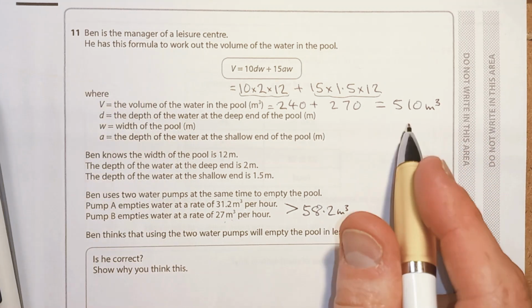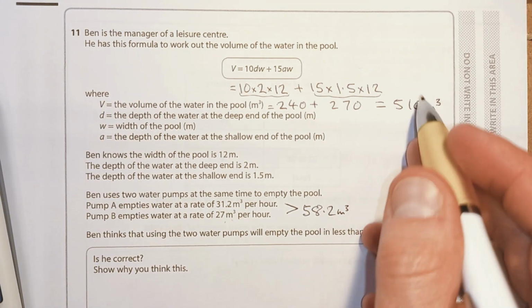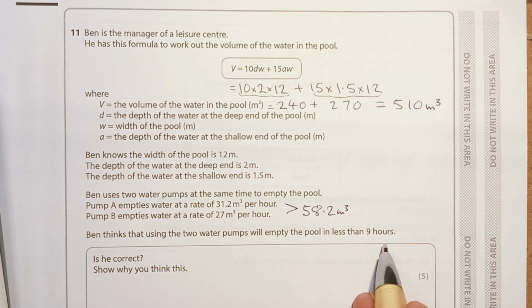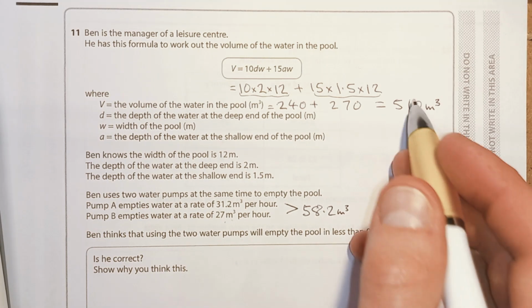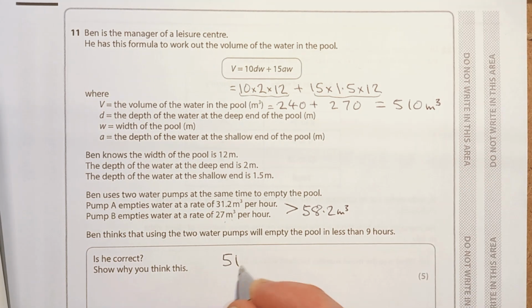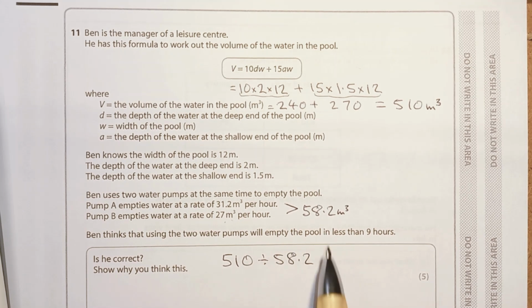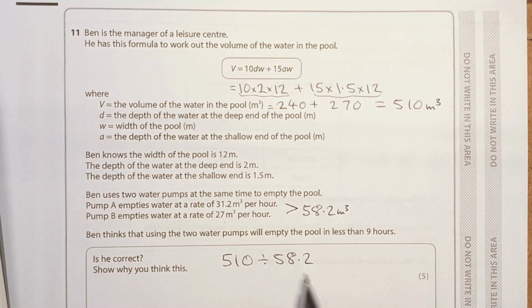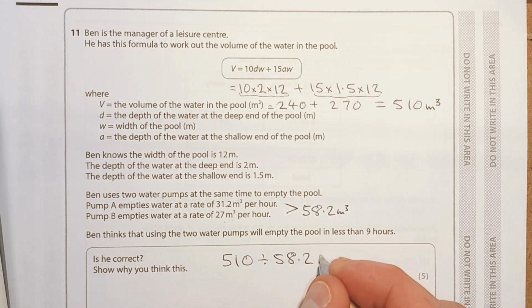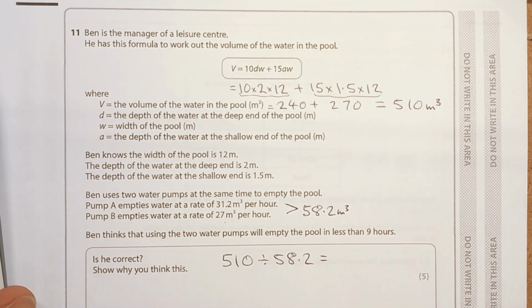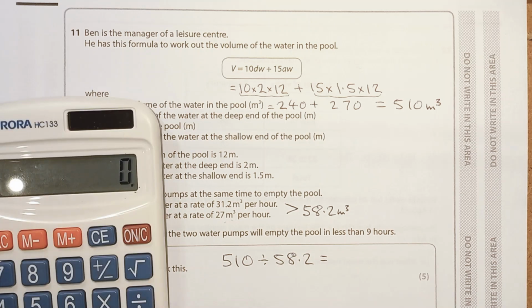So if that's per hour, we want to know, is that going to be enough? It says in less than 9 hours. So what I'm going to do is 510 divided by 58.2, because we're taking that much out of the pool every hour. So if I do 510 divided by 58.2, this should tell me how many hours it's going to take to empty that pool.